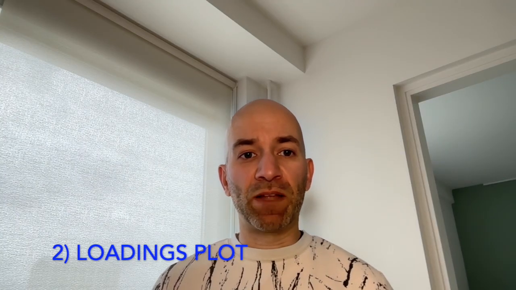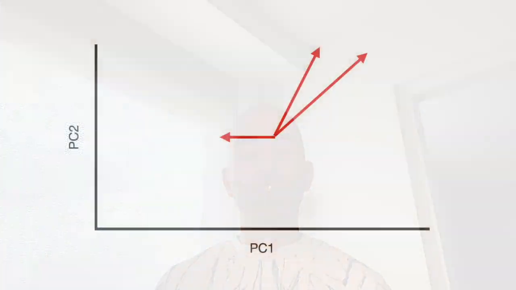The second plot is what's called a loadings plot. And this is a vector diagram, and it shows the magnitude and orientation of the eigenvectors for each of the original features in our data set. Looking at how these vectors are arranged can give us an indication for how each of the original features influences the first two principal components, in which direction, and what is the magnitude of their contribution to either of the principal components.